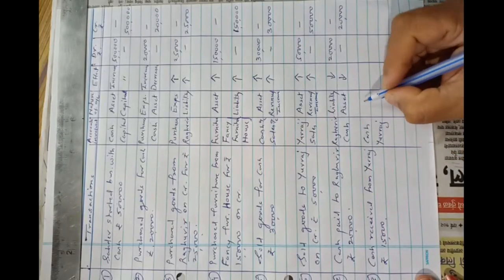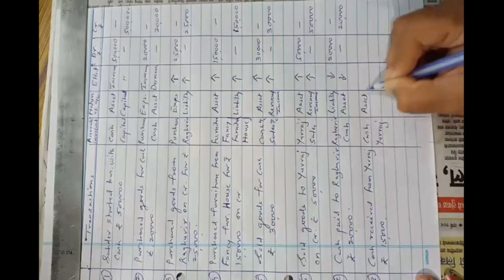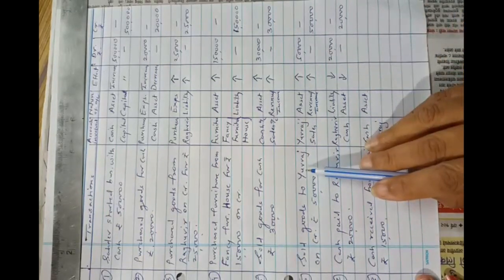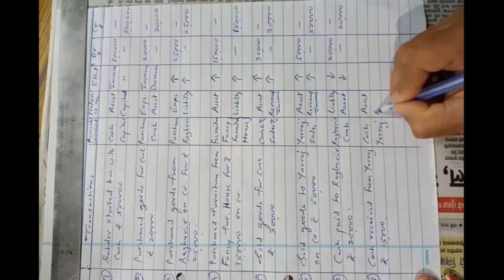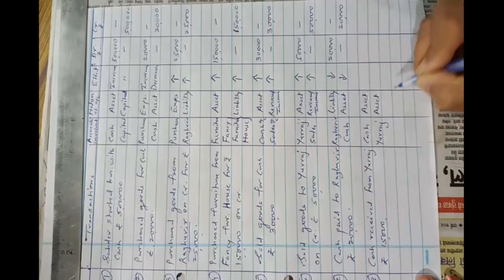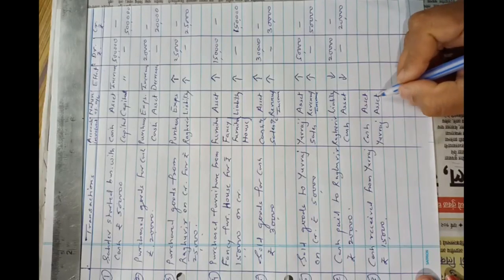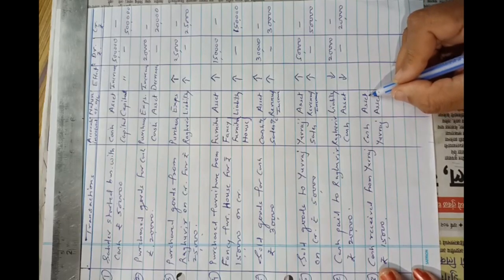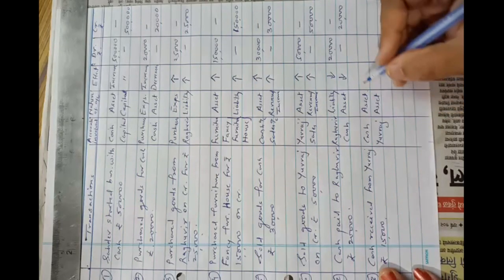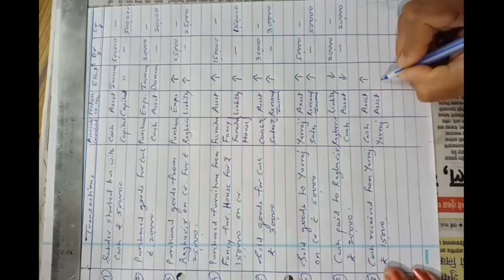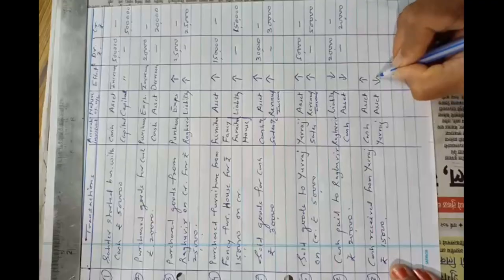Cash is our asset and Yuvraj was also our asset because Yuvraj is our debtor. So both are assets here. As we are receiving cash, it increases, and our debtors decreases.